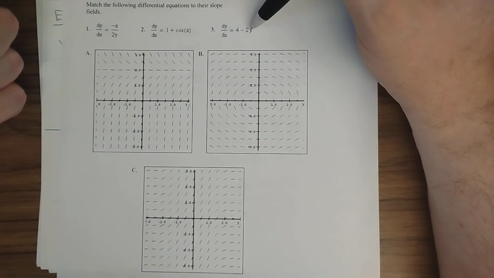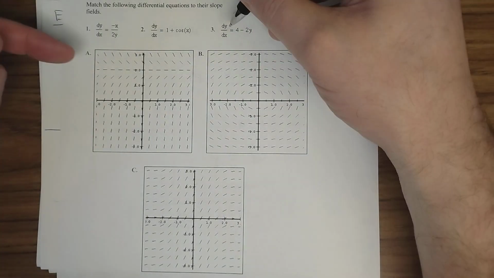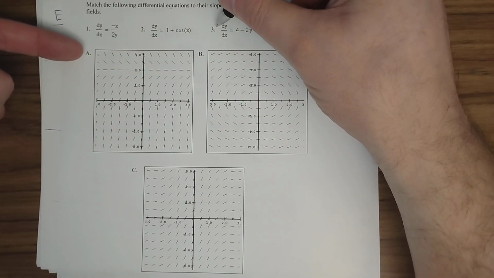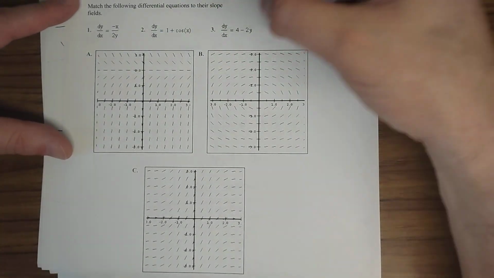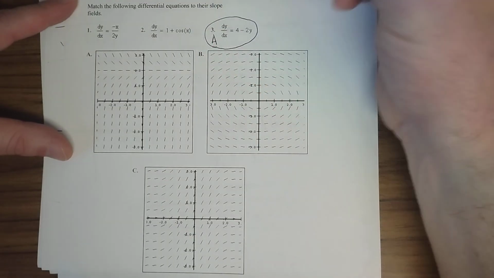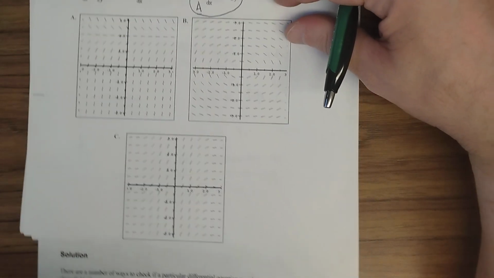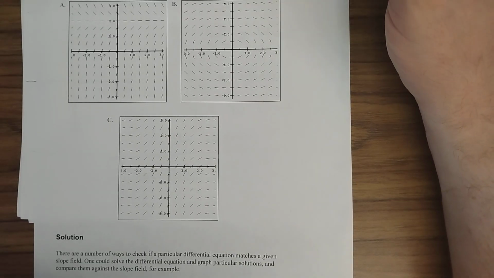This one looks like the one. I get 0 if I plug in y equals 2. So I am thinking that 3 goes with A. Okay. What else can we do?